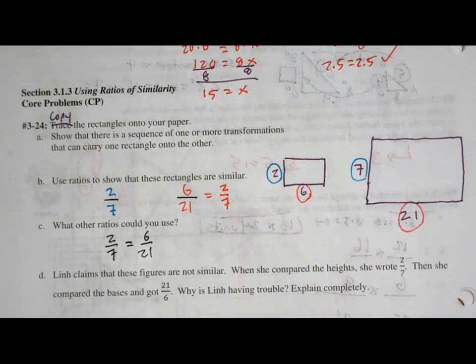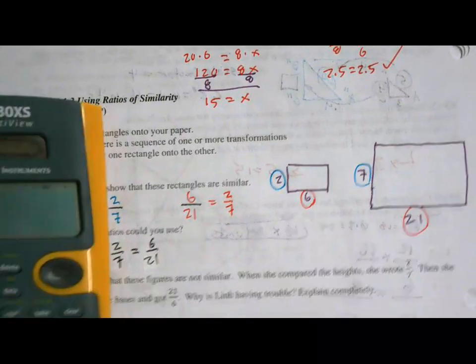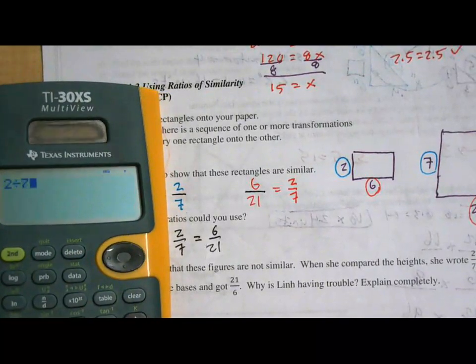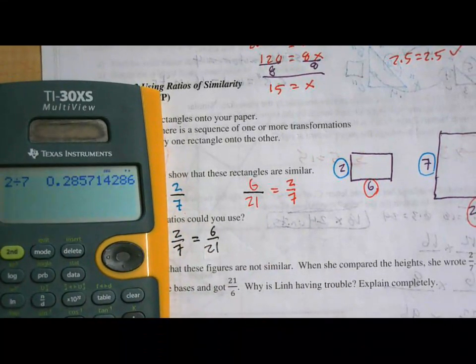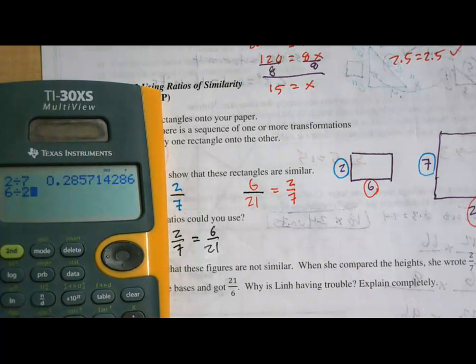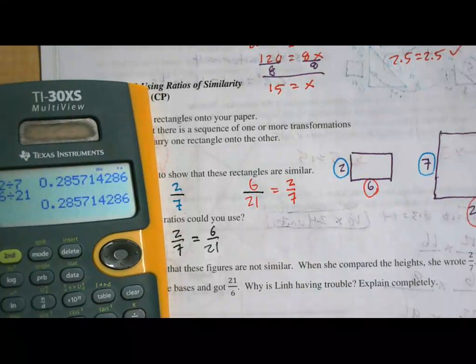If you don't like doing the whole reduction thing, we could have also done this. Grab a calculator and type in what is 2 divided by 7. It's that big old number. And then go to your calculator and do 6 divided by 21. Oh my gosh, it's the same number. Those two ratios are the same.